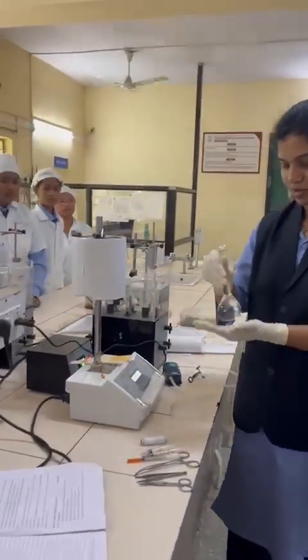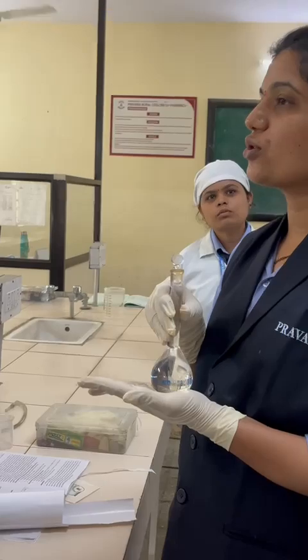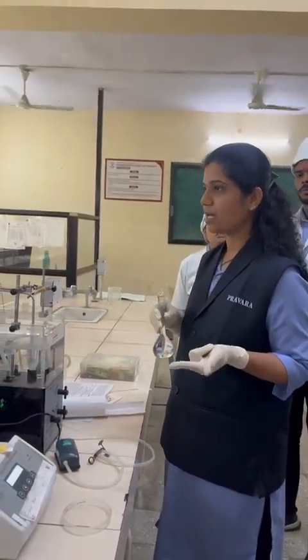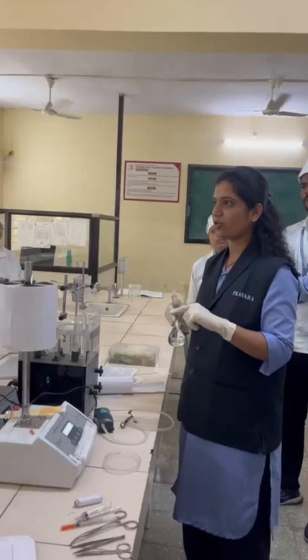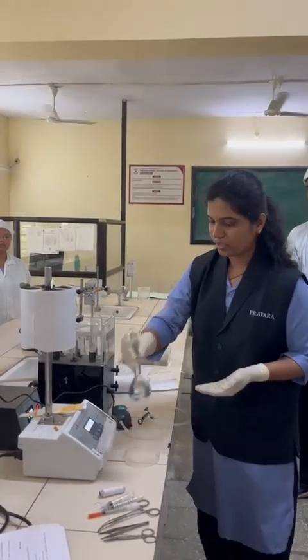So this is your stock solution of any drug. It might be ACH, it might be histamine, it might be an agonist or antagonist. Likewise we have to prepare a stock solution with the help of this.